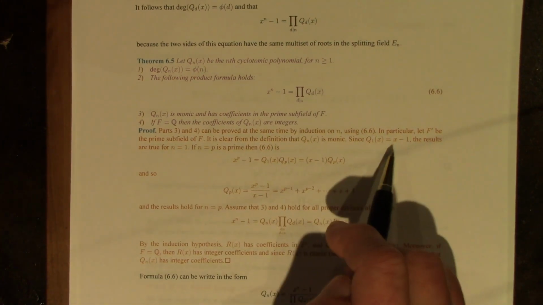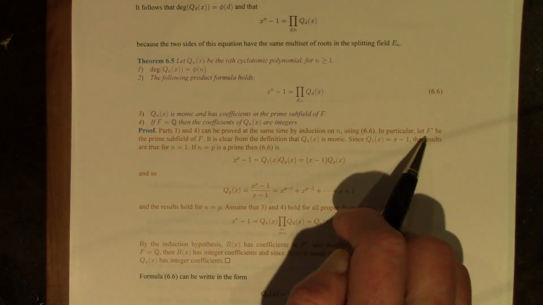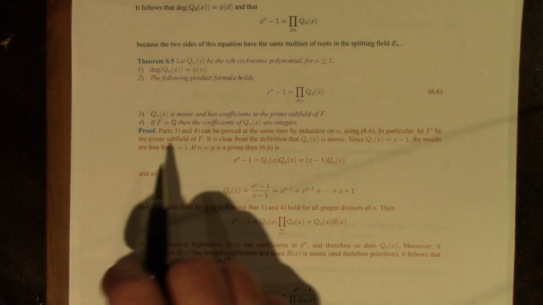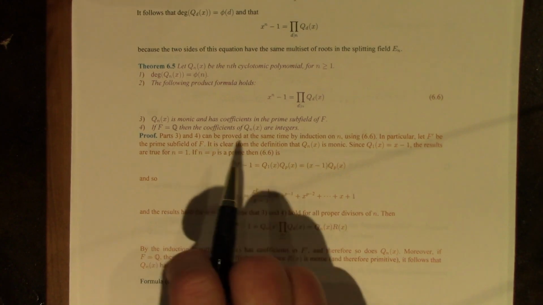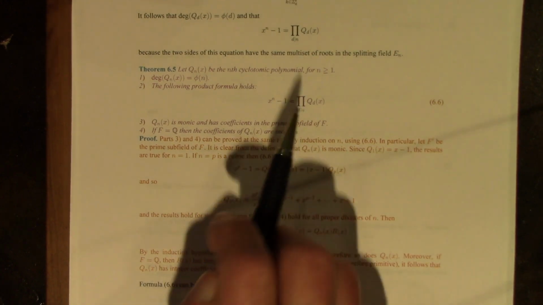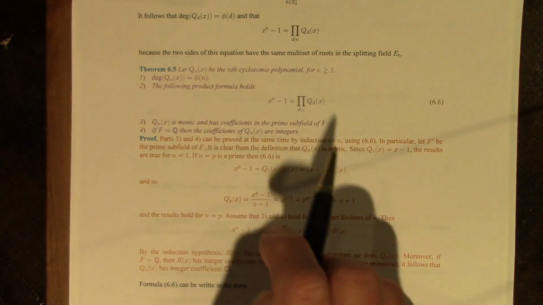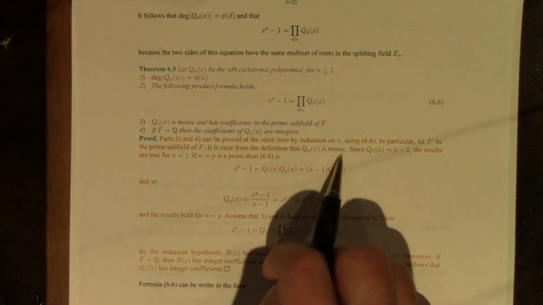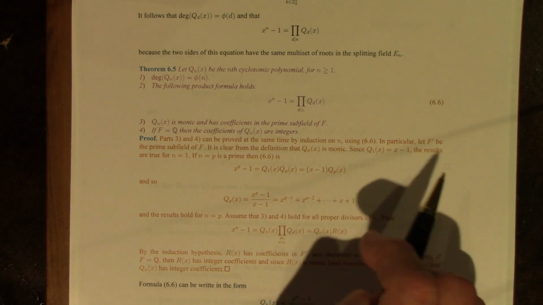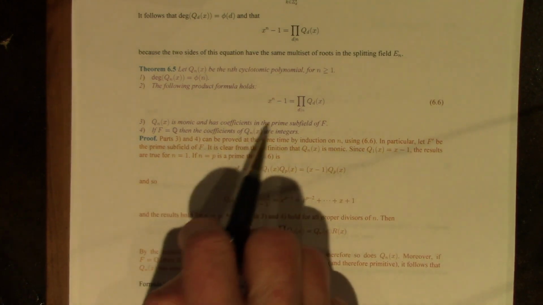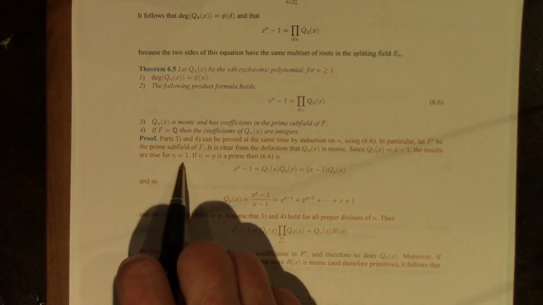So in particular, suppose that F prime is the prime subfield of F. Then it's clear from the definition that these are monic. Okay, so that's no big deal. Q1 of x is x minus 1. And so the results here in 3 and 4 are true for n equals 1.